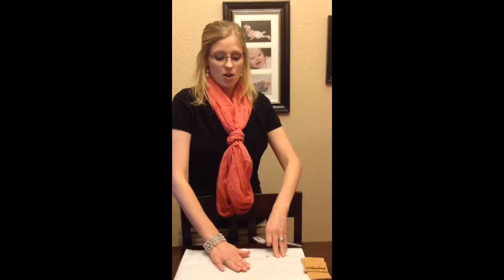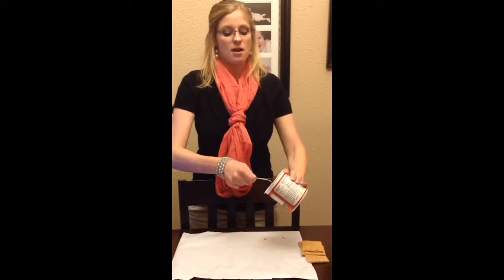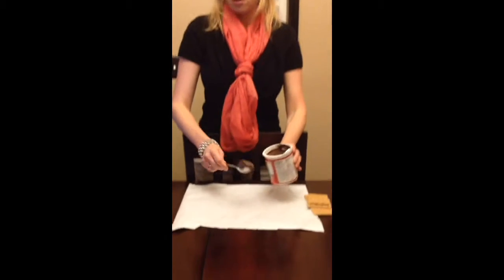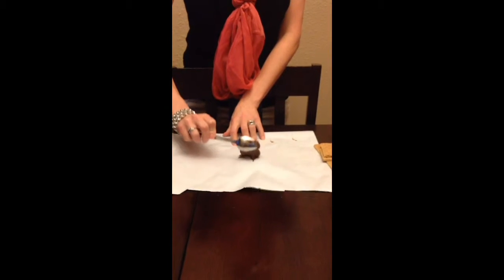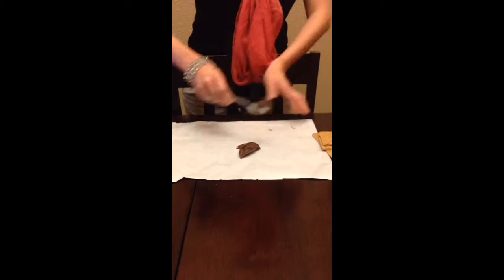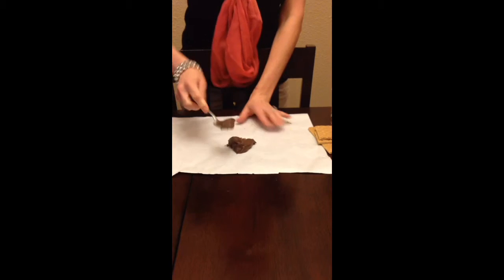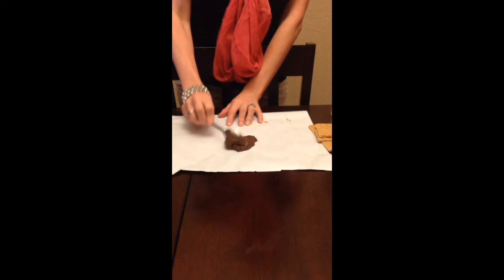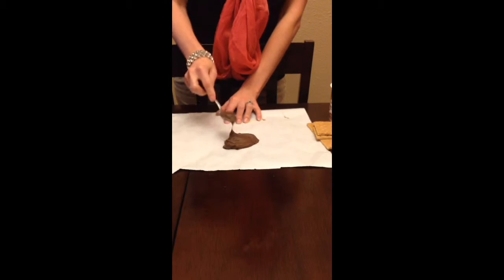Okay, the next thing we're going to do is model a divergent boundary. So you're going to need to get some frosting and put it on your wax paper. And 2 spoonfuls, I think, should be enough. We'll see. Kind of spread it out.